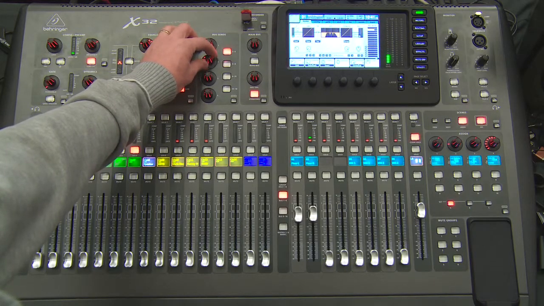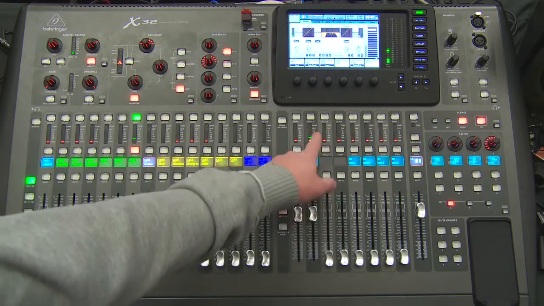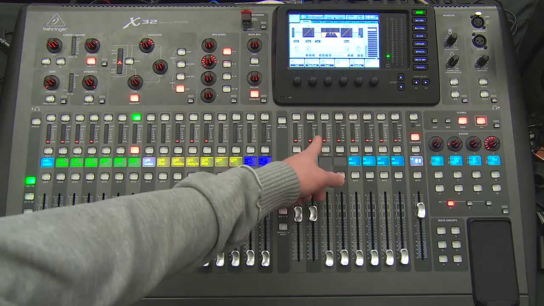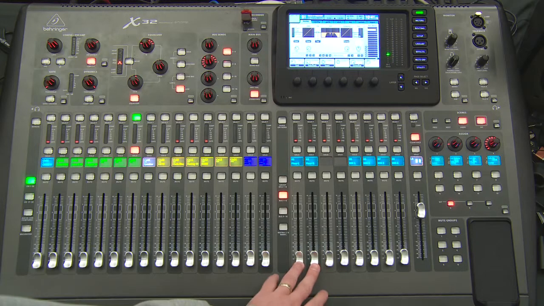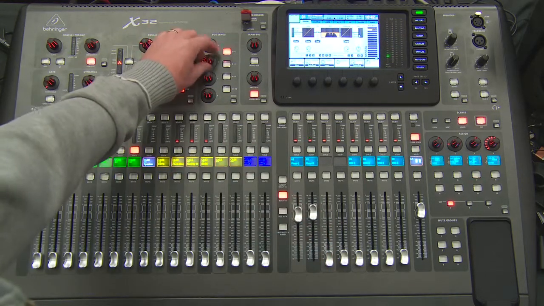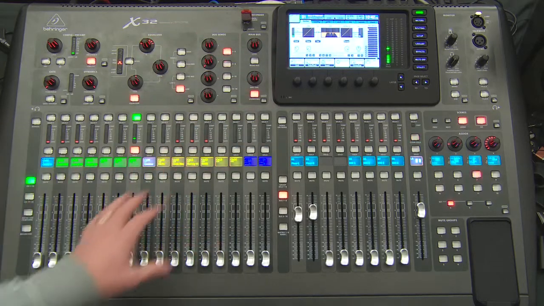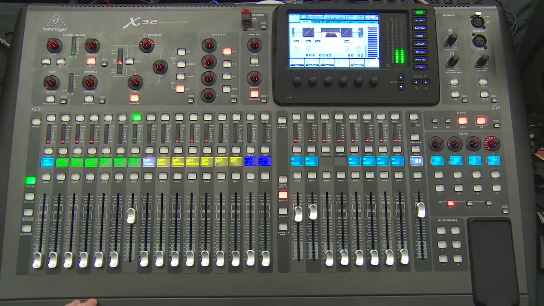1, 2. Check. 1, 2. You can see over here, our bus control, you can start to see that that's lighting up there as well. So we're getting signal. If I turn the masters down on the returns, it takes it out of the foldback. So that's how you can control that. There's a couple of other ways that we can control foldback as well, which we'll go through.